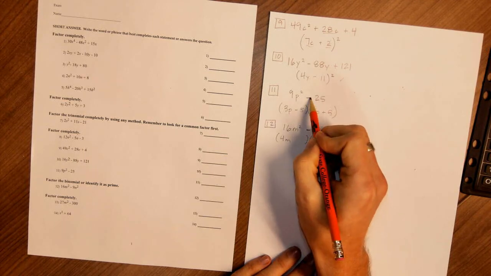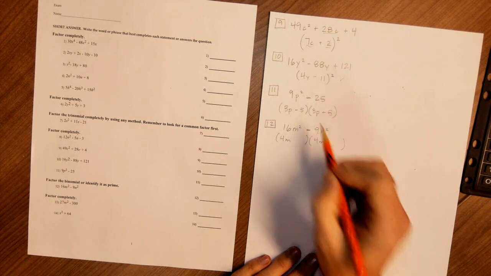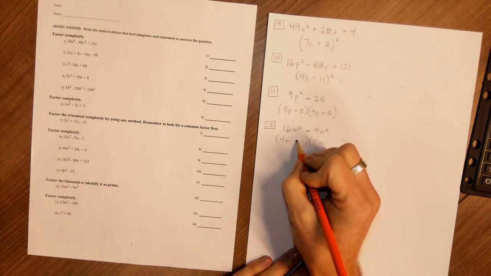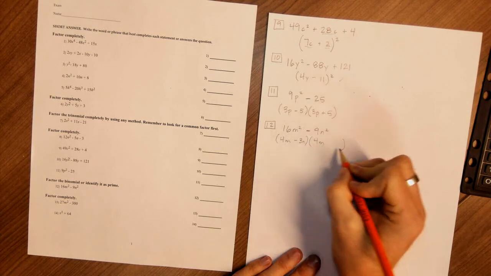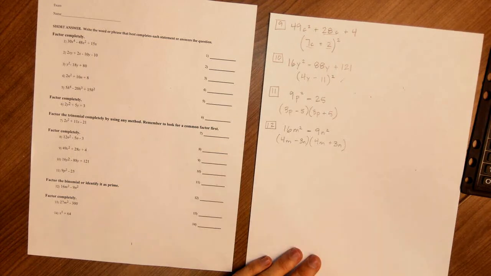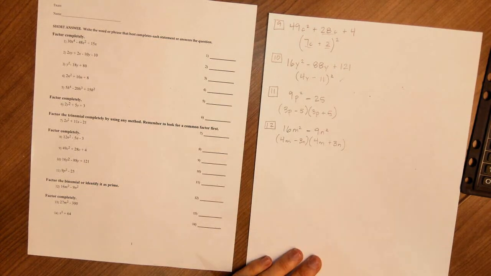This doesn't work if we have a plus in between these numbers. That would throw everything off, and they wouldn't be factorable. Okay? But this is made up by a negative 3n and a positive 3n would give us that, right? And then once again, our middle terms would cancel. So another difference of squares.